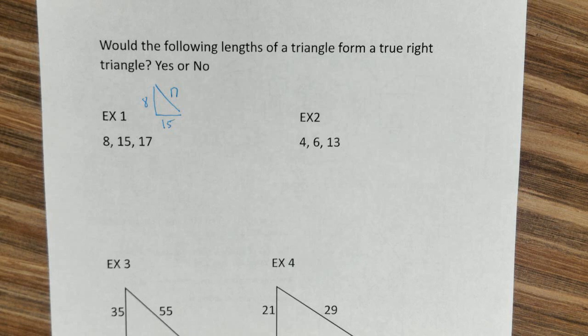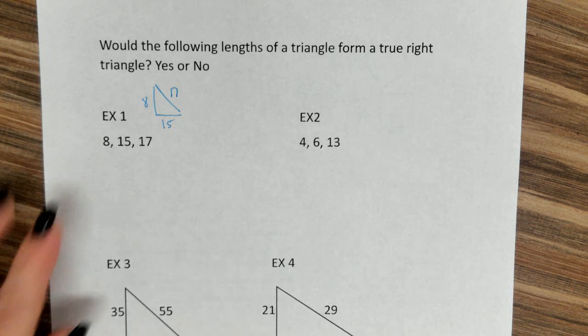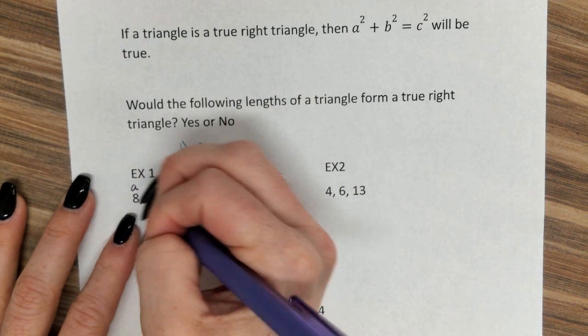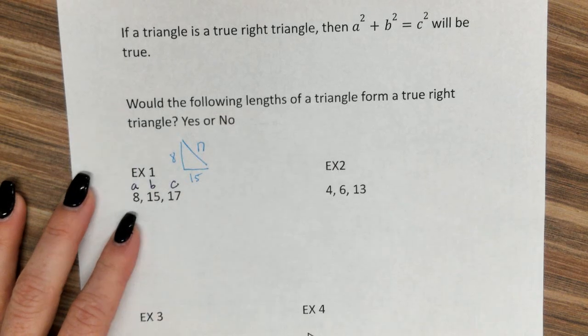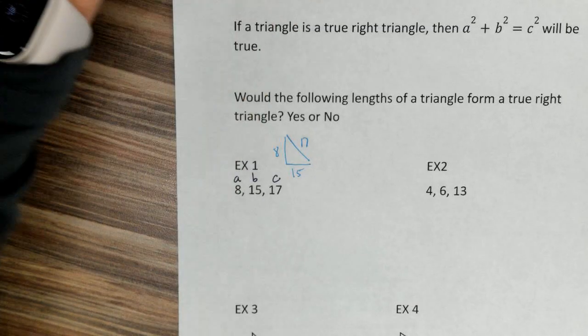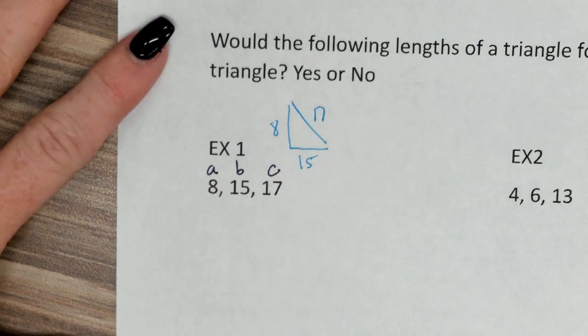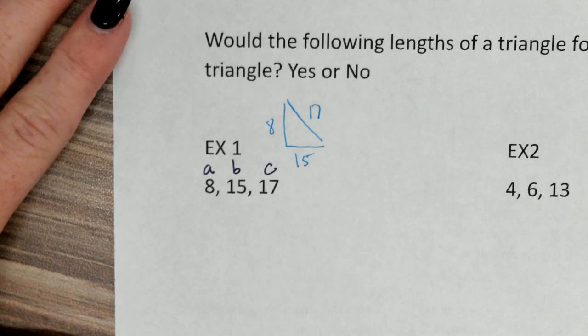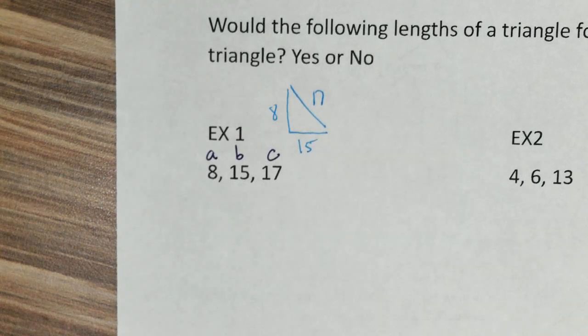Well, we could draw it out, and then we could go measure the right angle to see if it's true. Or we could just see if Pythagorean theorem is true. So we could say this would be side A, this would be side B, and this would be side C. So go label that like I just did. I need to see everybody labeling, please.